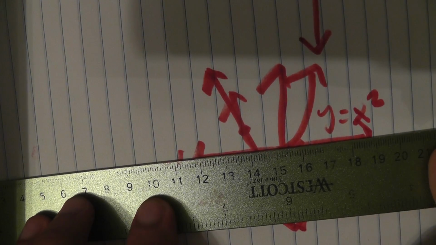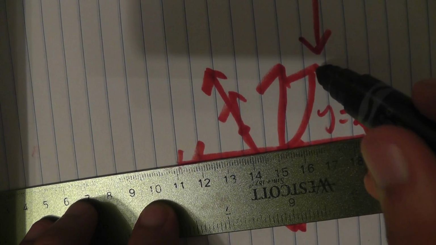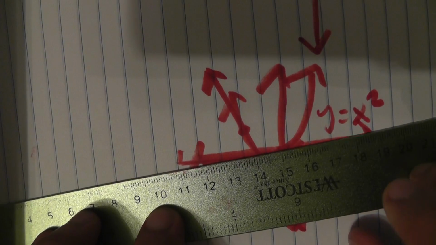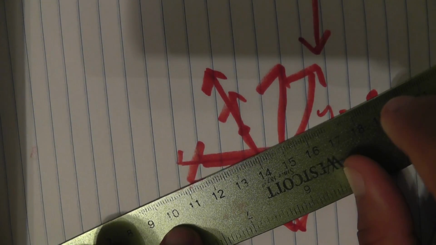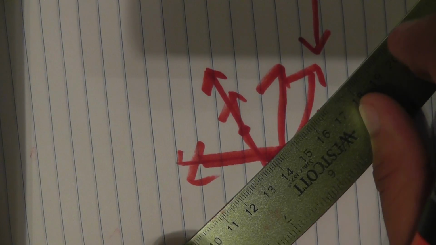And as we go from the vertex to the other end of the curve, you see the line becoming much steeper. I mean, the slope of the tangent line is becoming much steeper and much more positive.